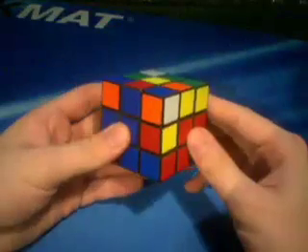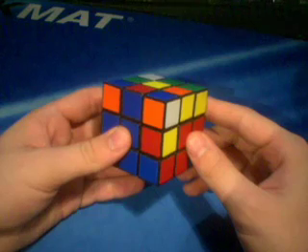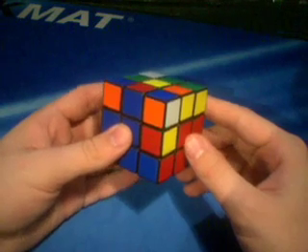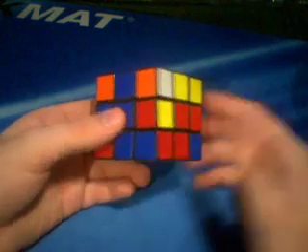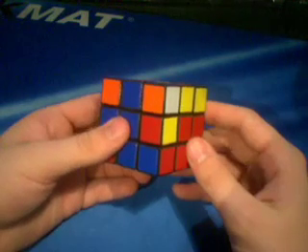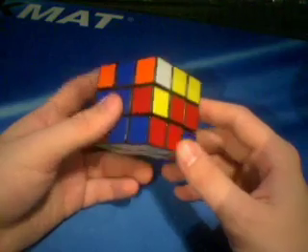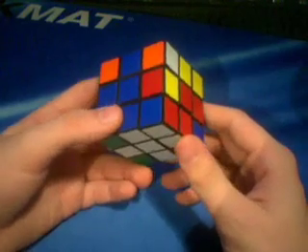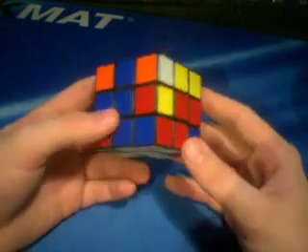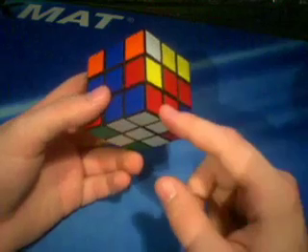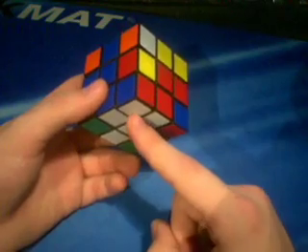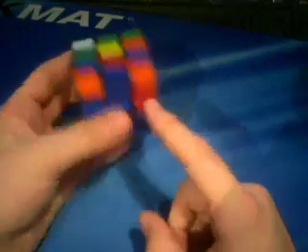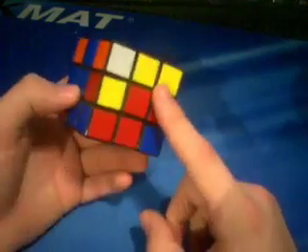Okay, so some of these next F2L cases are going to be pretty simple. You might already know them, but I do need to go over them so that in later videos you know what I'm talking about. So the next one I'm going to show is this one here, where the corner is correctly oriented and it is in the correct slot, and the edge is on either side.